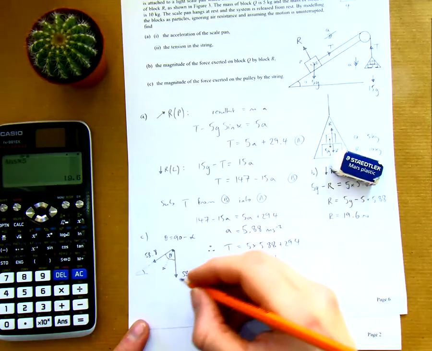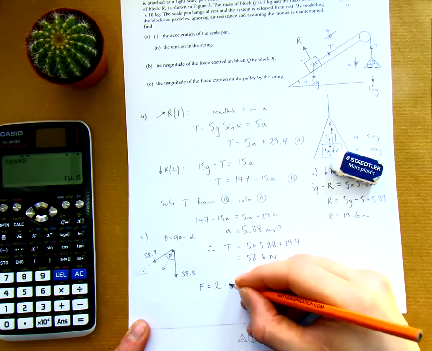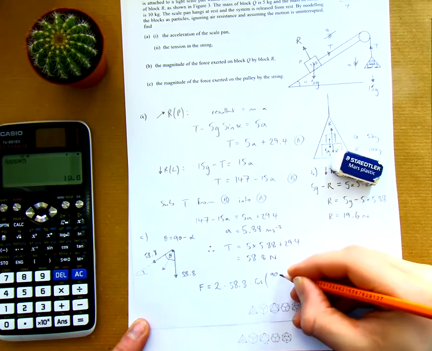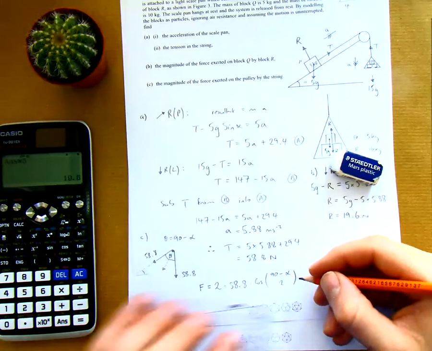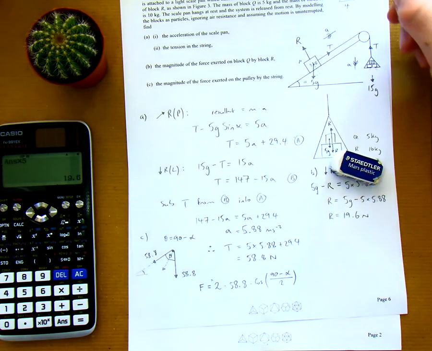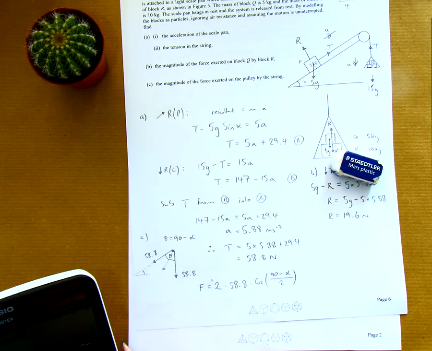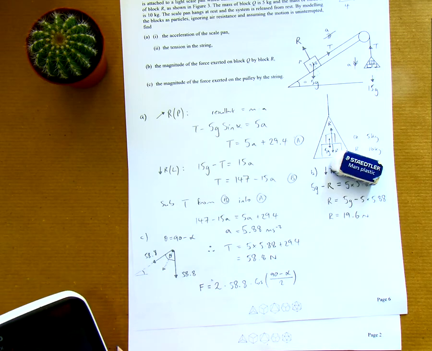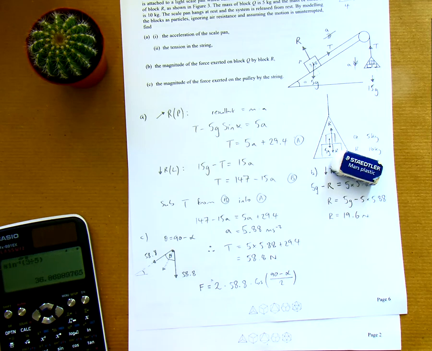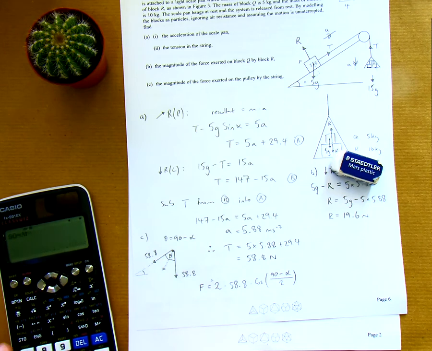Now this force is just 58.8 cos of this angle, which is 90 take away alpha over 2. And what is cos of 90 take away alpha over 2? Half of that angle. There's no nice way of working it out, I don't think. So all I'm going to do is make sure my calculator is in degrees. I'm going to work out alpha because sine alpha is 3/5. So alpha is 36.8. 90 take away that gives me 53, and I divide that by 2.